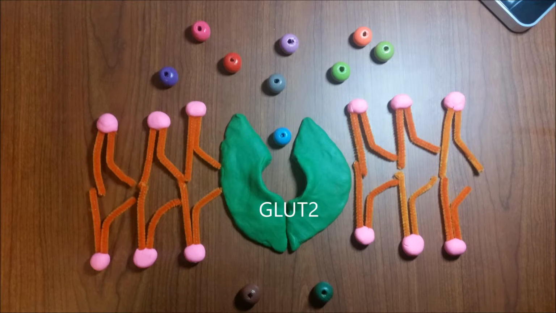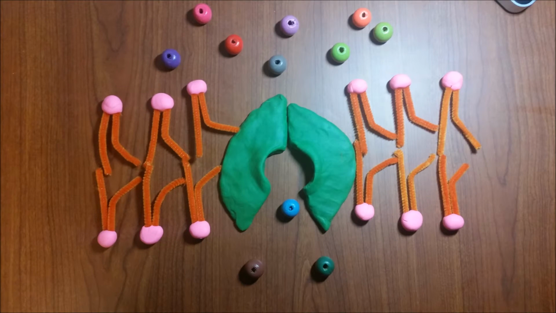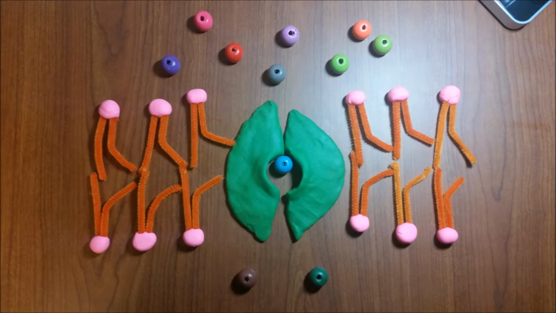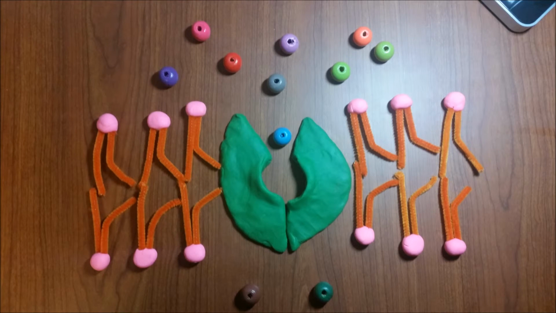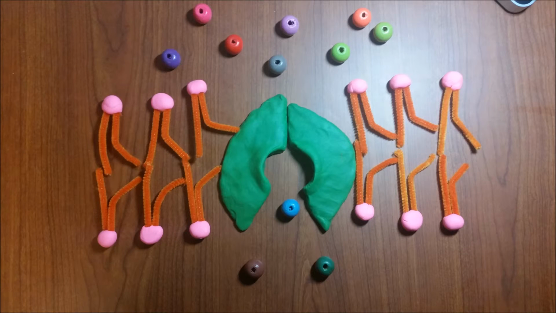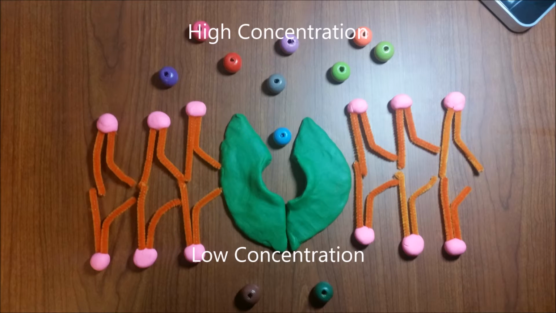One of these is the glucose-2 transporter, or Glut-2. Glut-2 is found in liver, pancreatic, kidney, and intestinal cells. It is one of the major glucose transporters and is a transmembrane carrier protein. Transmembrane proteins span the entire bilayer and are characterized by facilitated passive transport. Glucose is moved down the concentration gradient when being transported by Glut-2.